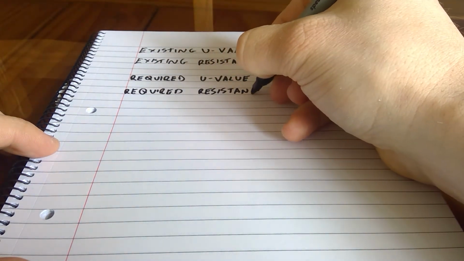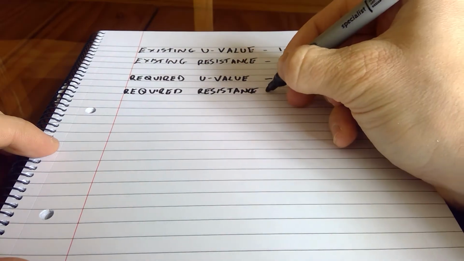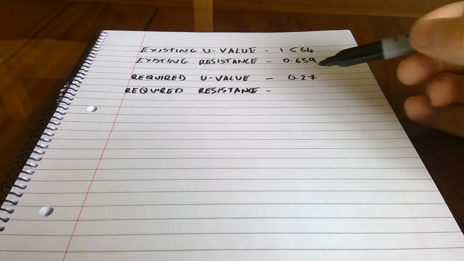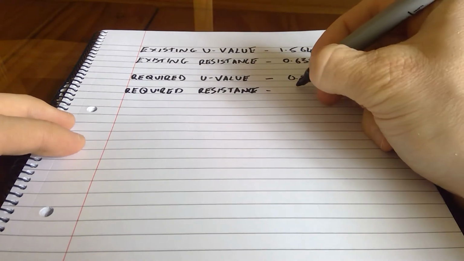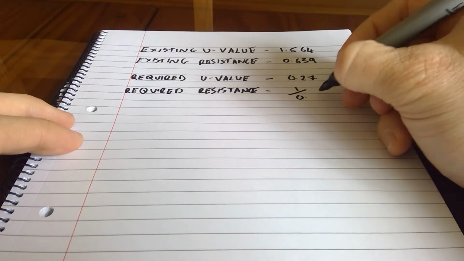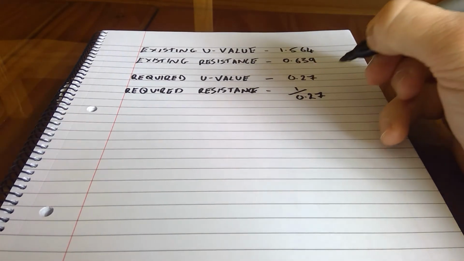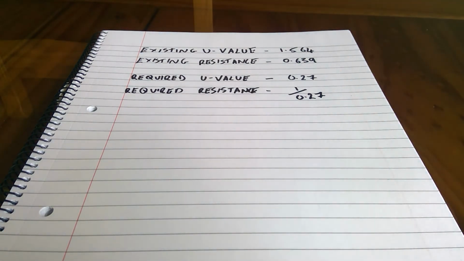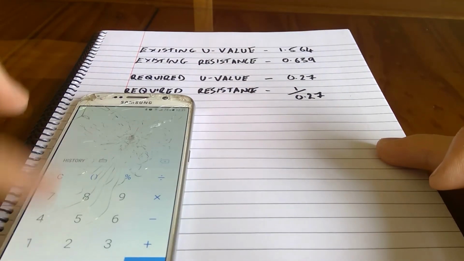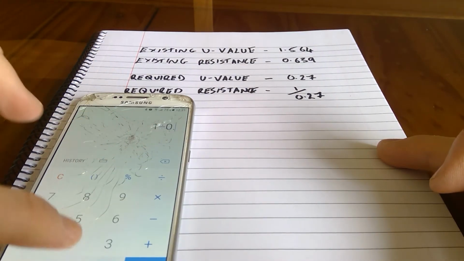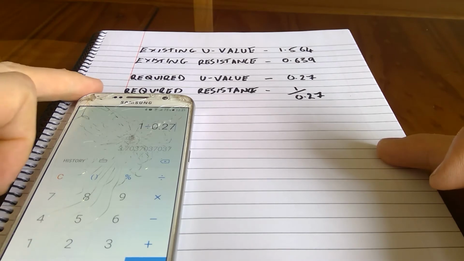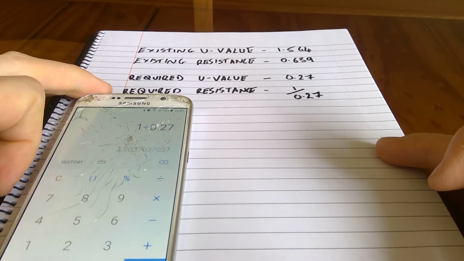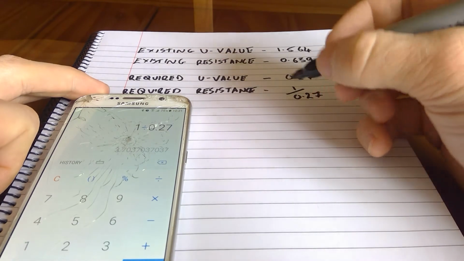Now, the required resistance then. So if we're trying to find out how much resistance that is, if you want to figure it out, you just work in reverse, 1 over 0.27. So, calculator out. And it is 1 divided by 0.27, which gives us 3.703.